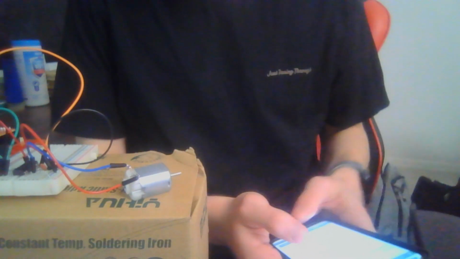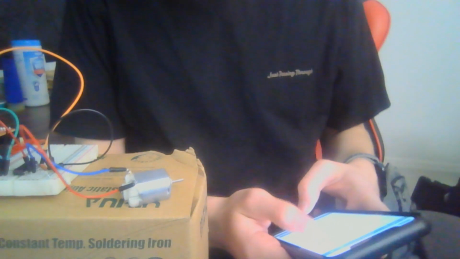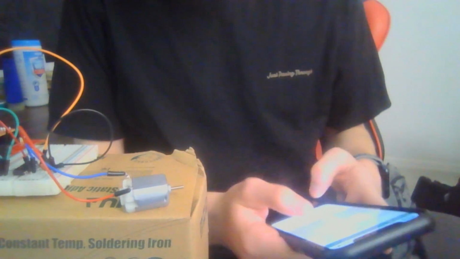Let me place it here so it moves more. And before it can fall off, change it to 0, 0. So yeah, very simple, very much just download it, connect it, and that's all that there is to it.